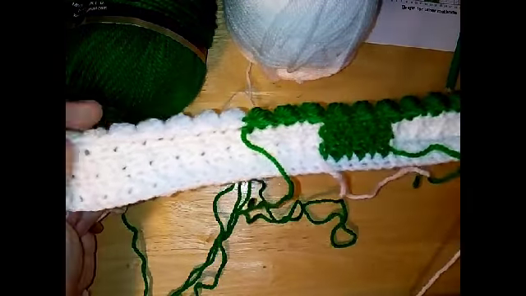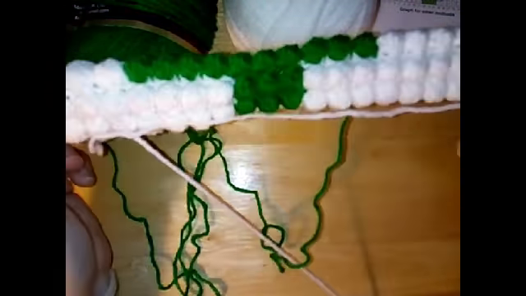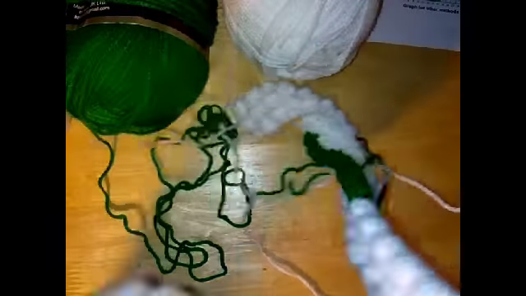Okay, there we go, at the end of that row. I'll just turn it over, so you can see. There we go. Looking good. I love this. Looking good.